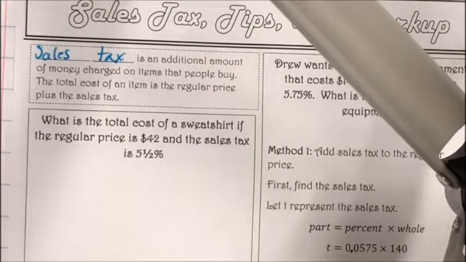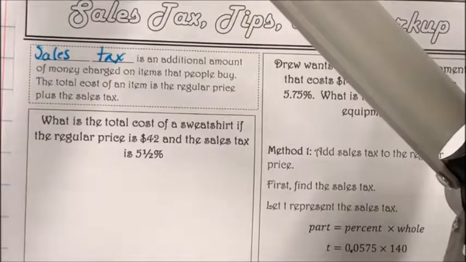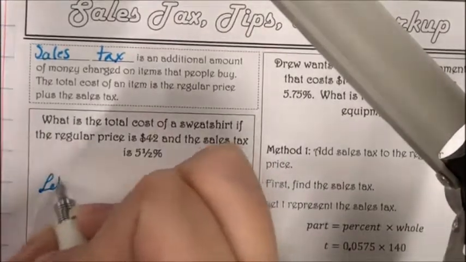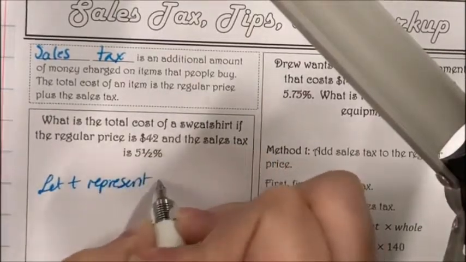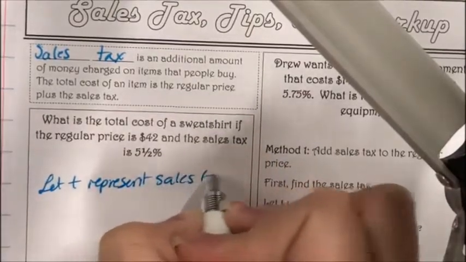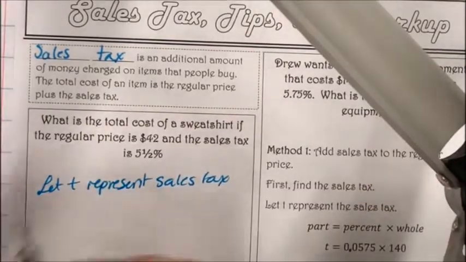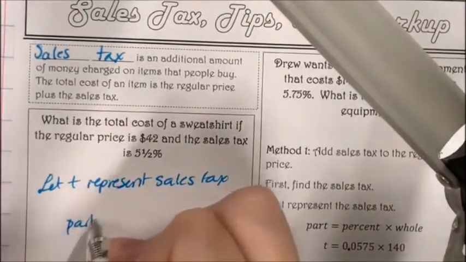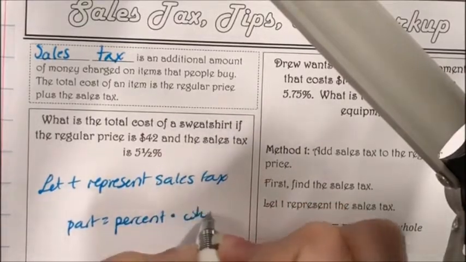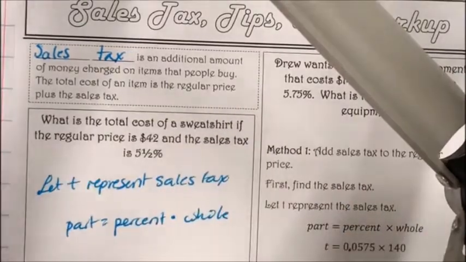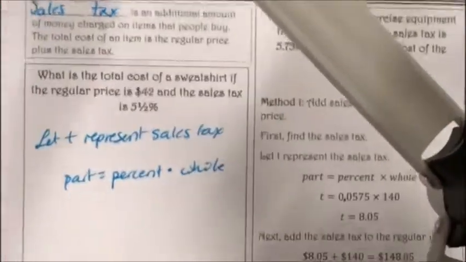It says, what is the total cost of a sweatshirt if the regular price is $42 and the sales tax is 5.5%? Okay, so I'm going to let T represent my sales tax. So I have part equals percent times whole. Remember, we learned this equation back in lesson 4.